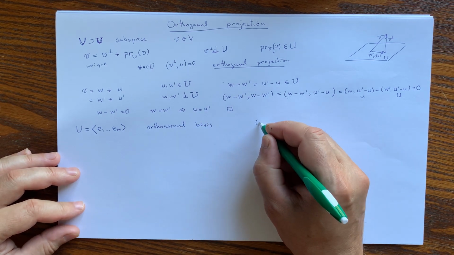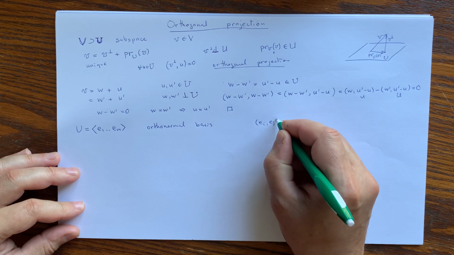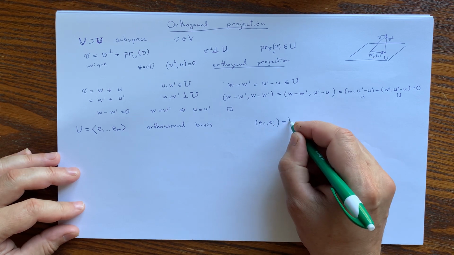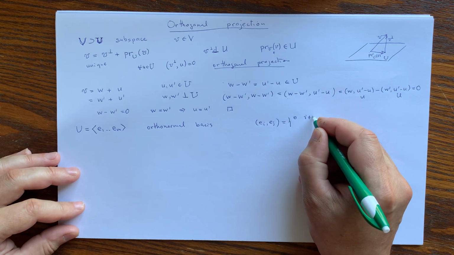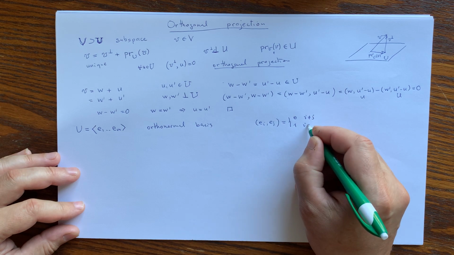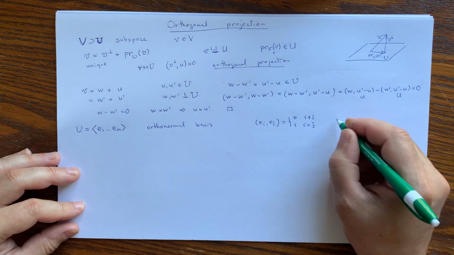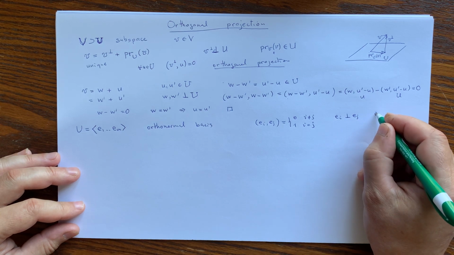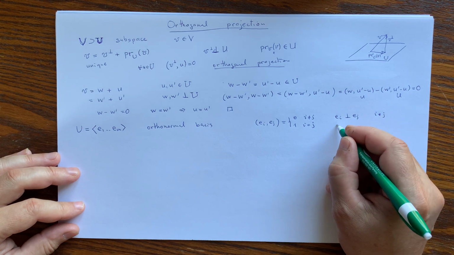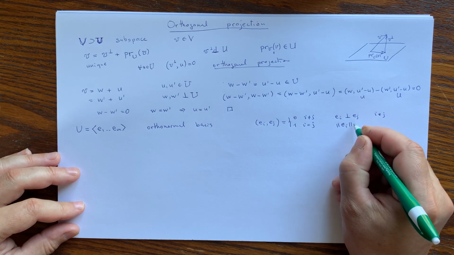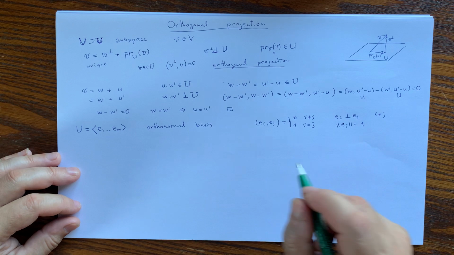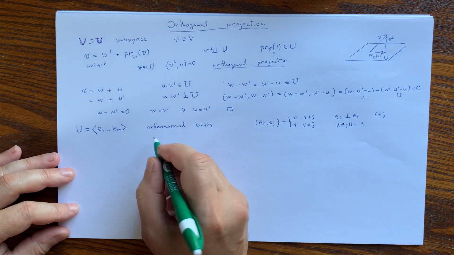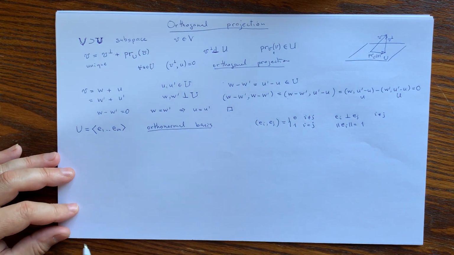What it means is that scalar products of two vectors from this basis are either 0 if vectors are different, or 1 if vectors are the same. In other words, different vectors are orthogonal to each other, and the same vector has unit length or unit norm. So that is called an orthonormal basis, and that is the easiest situation to work with.